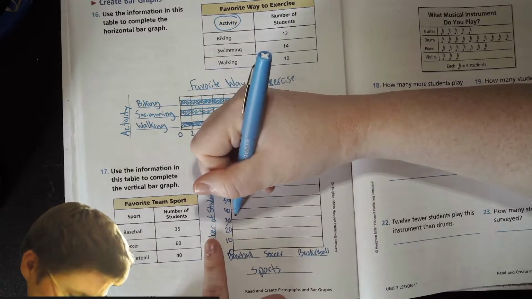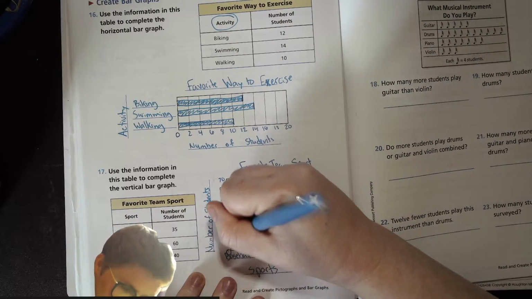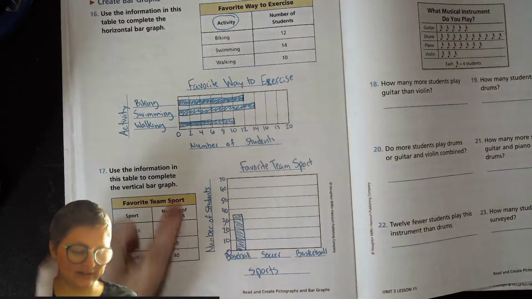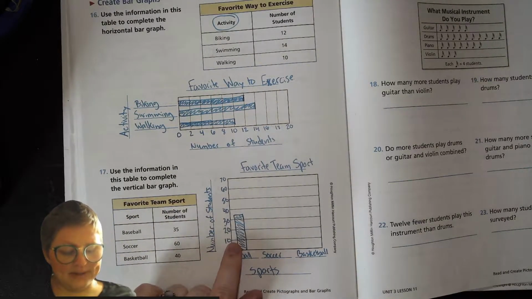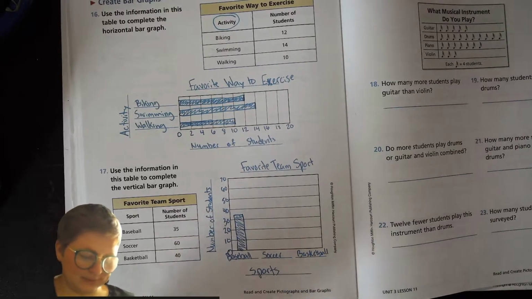And I'm going to draw right here. And then I'm going to bring it down like so. Color that in. And it's a little less clear than if you can see the numbers, but it's pretty obvious we don't have quite 40 people who prefer baseball.